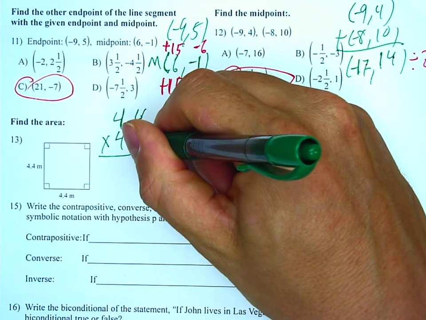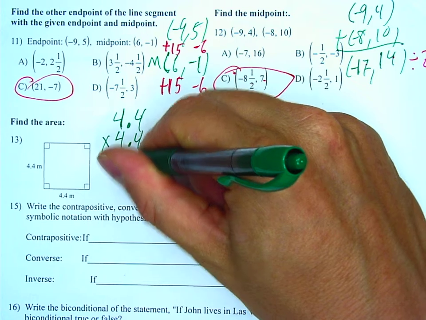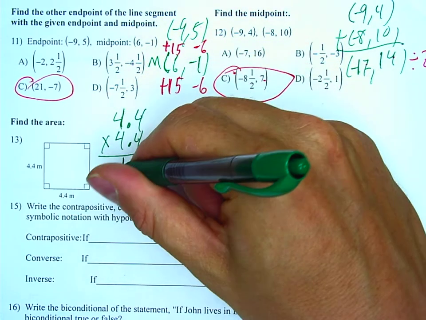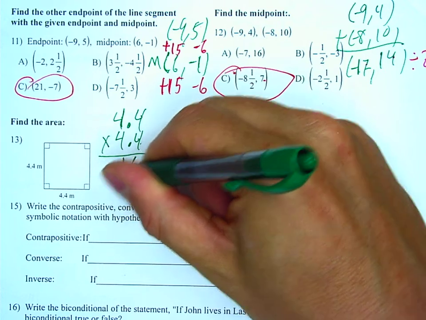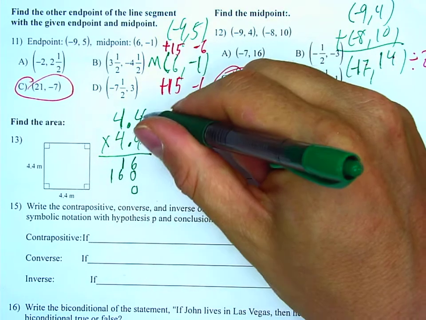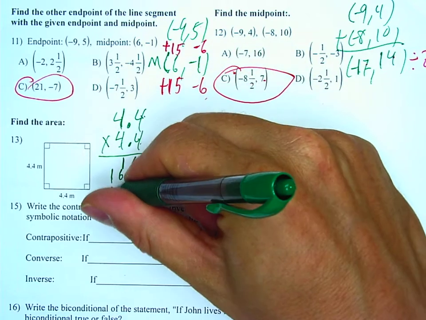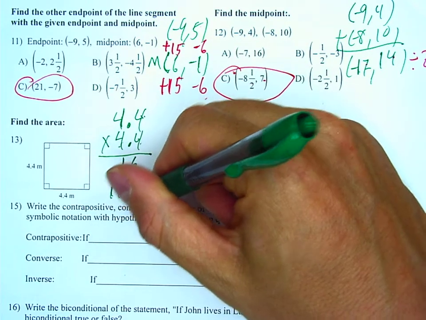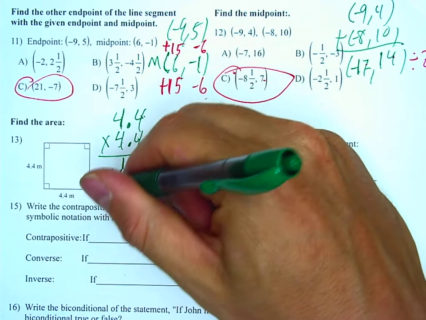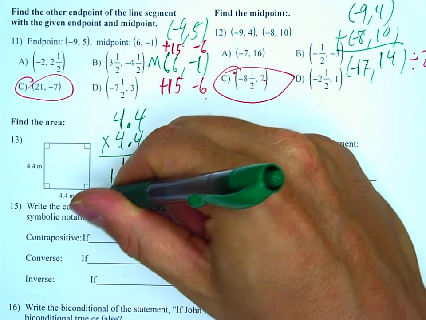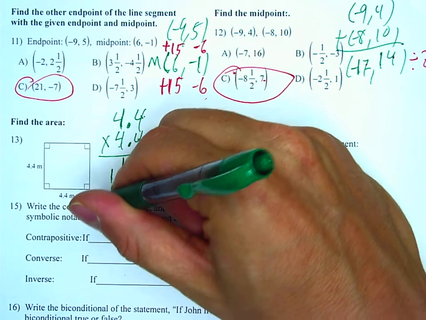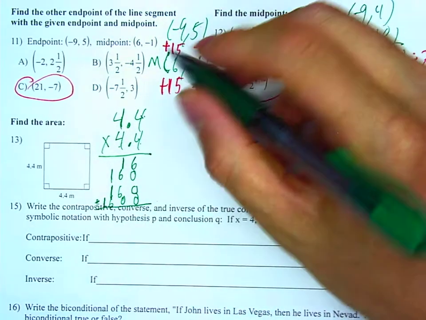So 4 times 4 is 16. 4 times 40 is 160. Put our 0 here again. 40 times 4 is 160. And I'm running out of space here. And then 40 times 40 is 1600. I'm going to add straight down. Sorry, I kind of ran out of space there. Showed my work a little bit too big.